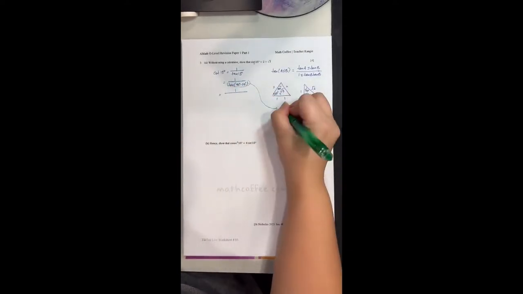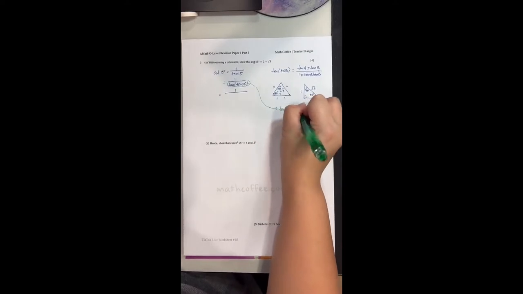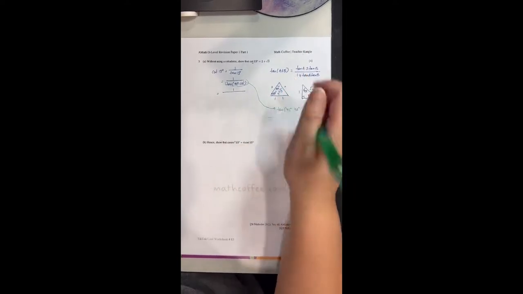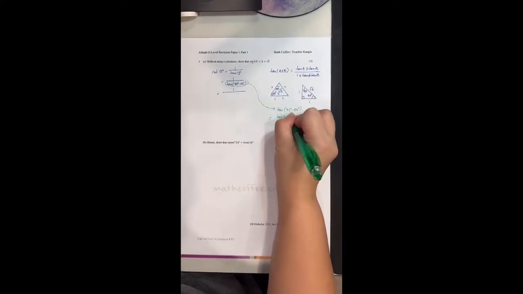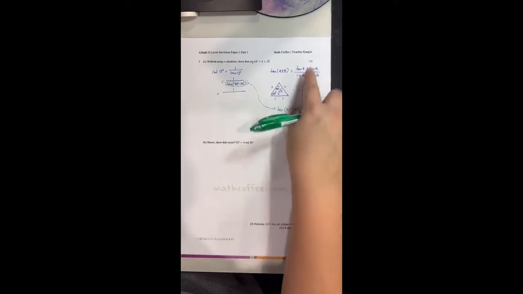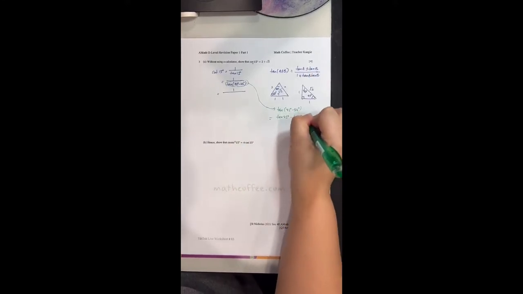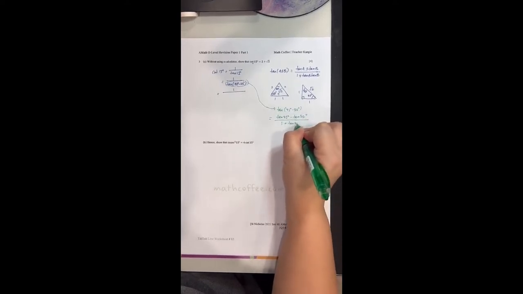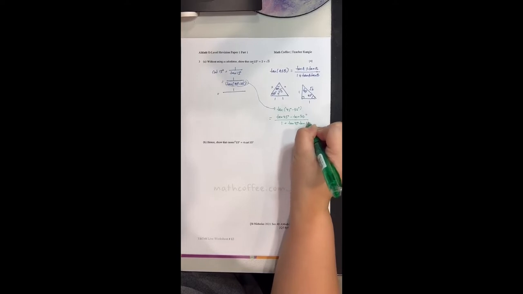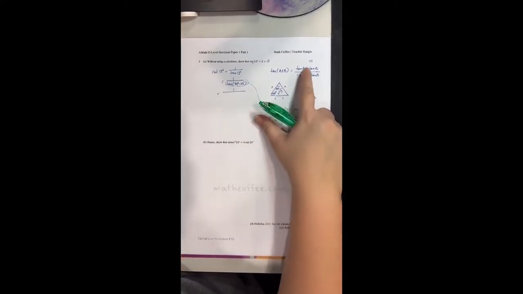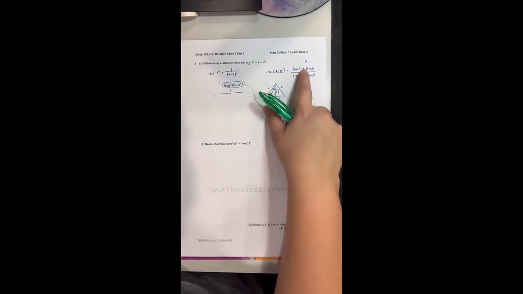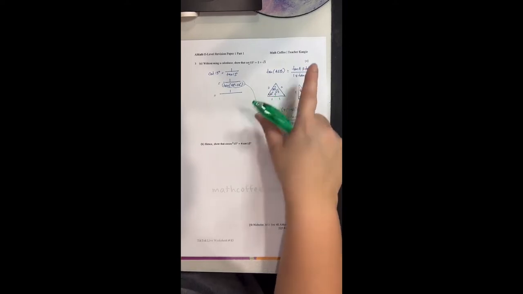So tangent 45 degree minus 30 degree. Apply the formula over here. So it is tangent 45 minus tangent 30 over 1 plus tangent 45 times tangent 30 degree. So be careful, take note, you see here, this tangent A, tangent B at the denominator is multiply. The top part then is the subtract or addition.